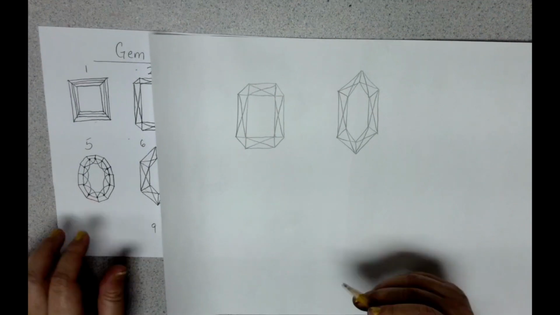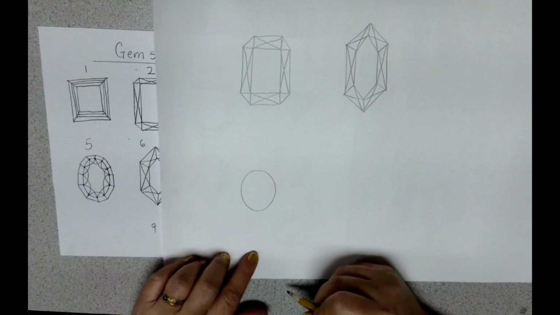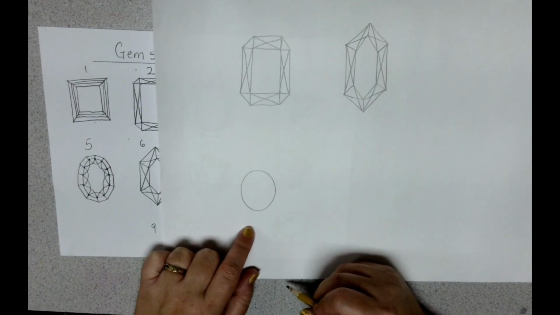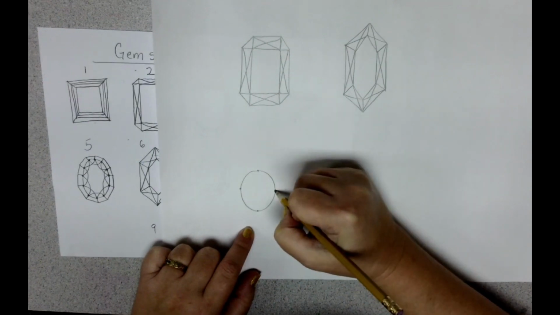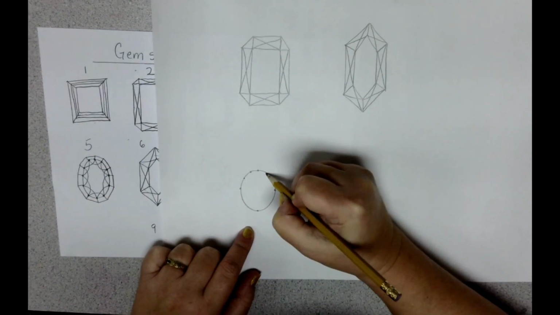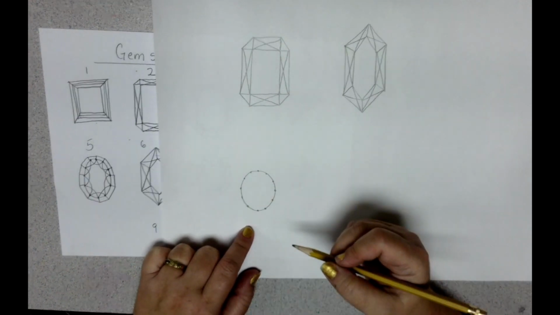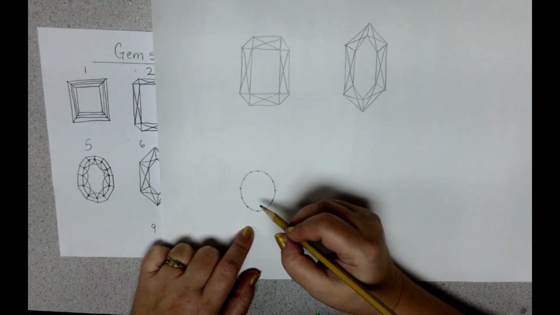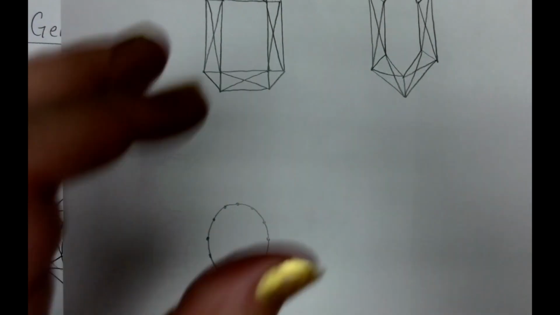Then we're going to skip over to 5, and you can start with an oval, more of a circle type shape, but you want to have an even number of dots. You don't want to have anything that is odd numbered. And in fact, they have to be symmetrical. You can't have like 10 on one side and 2 on the other.